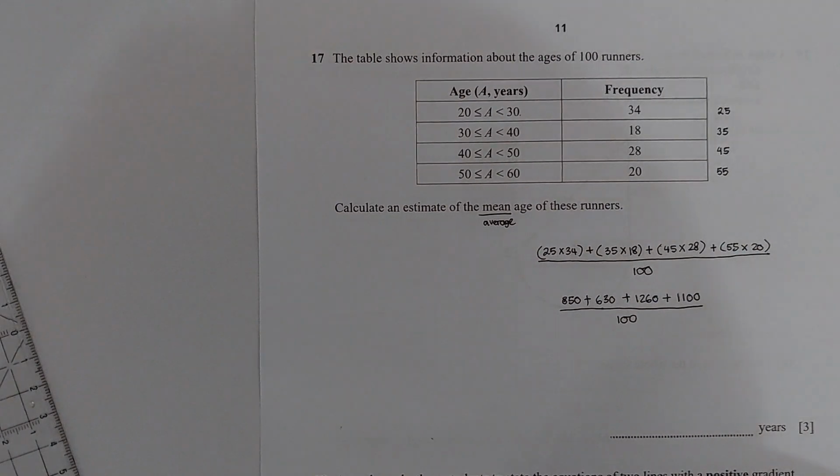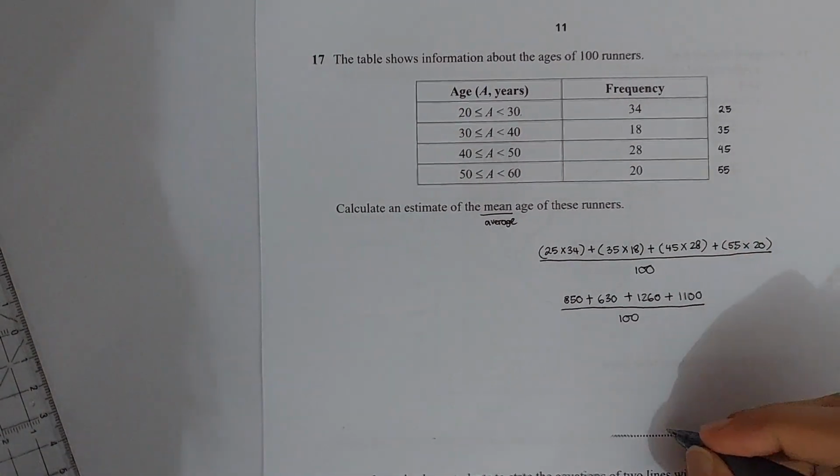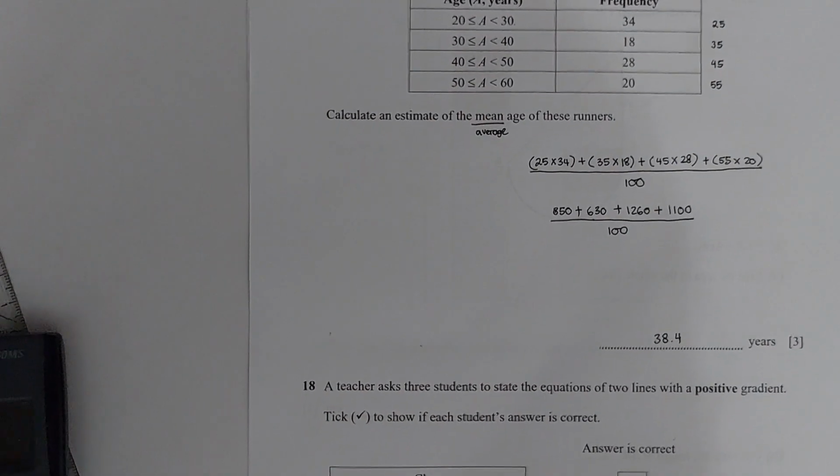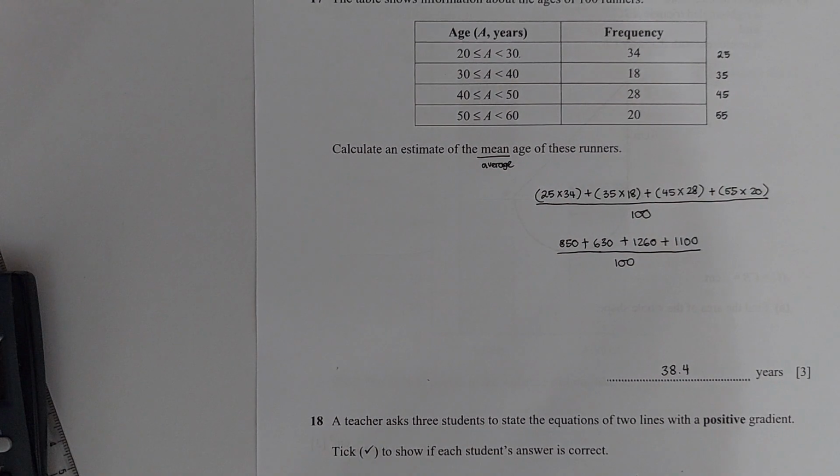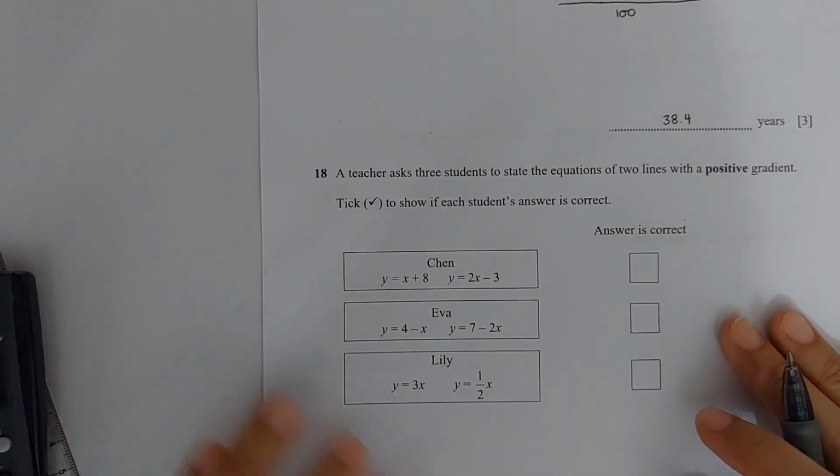No, I don't think so. 850 plus 630 plus 1260 plus 1100, divided by 100, will be equal to 38.4. Okay, that's the answer. I hope you're clear with that one. We go to question number 18.